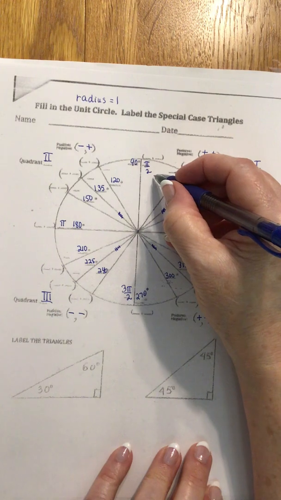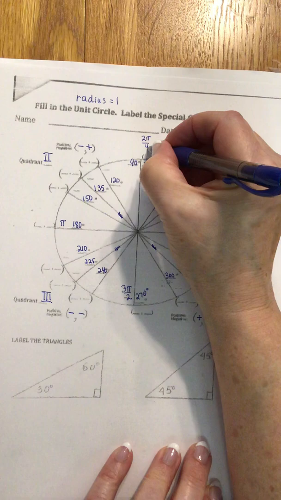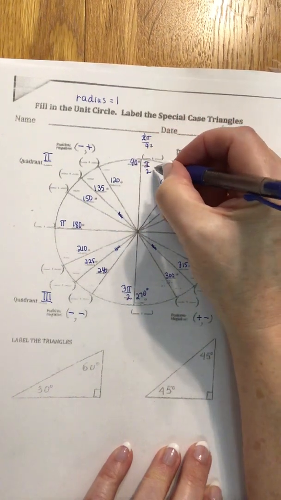The next one would be 2 pi over 4. If I have 2 pi over 4, the 2's cancel, and that gives me pi over 2.